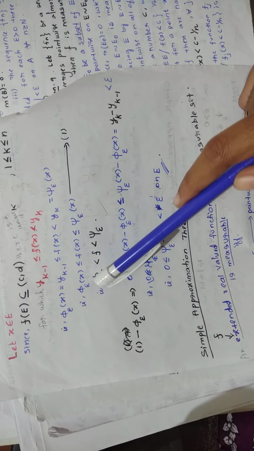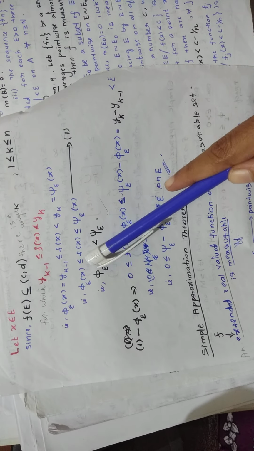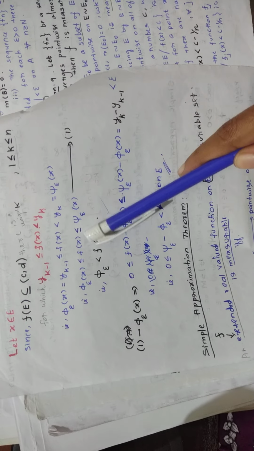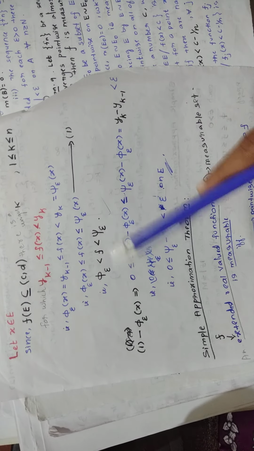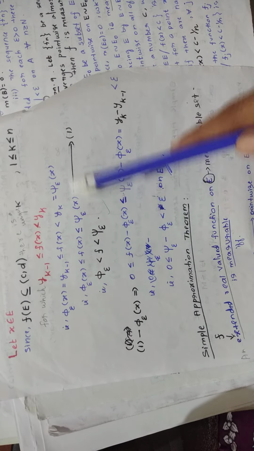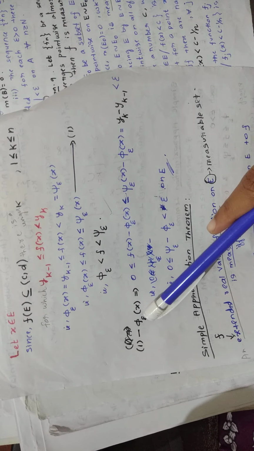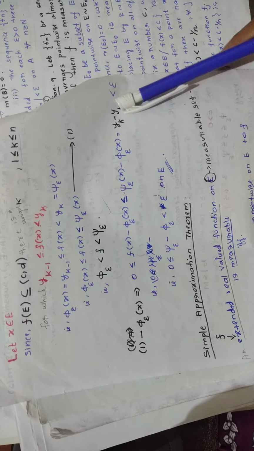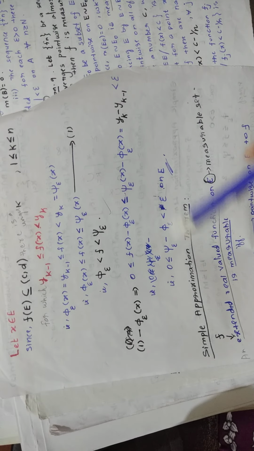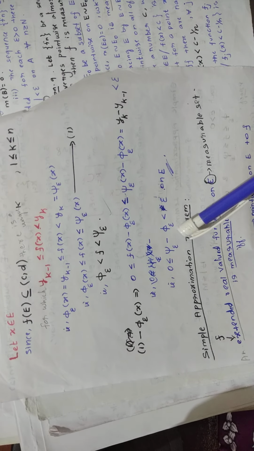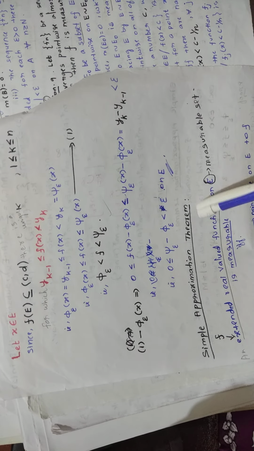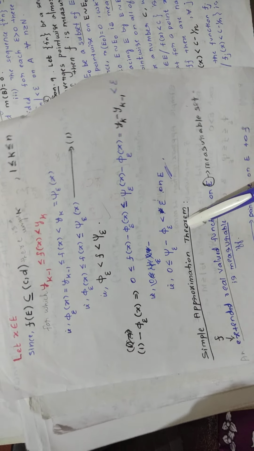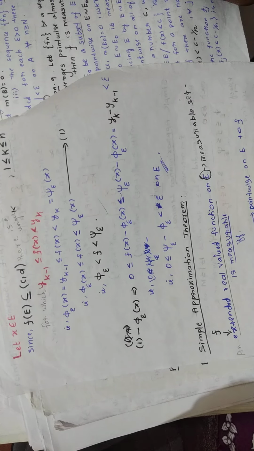From this you can write phi epsilon of x less than or equal to f of x less than or equal to psi epsilon of x. Now from equation 1, subtract phi epsilon of x, so that you will get this, and finally you will have proved the required condition. So here comes the end of the lemma.